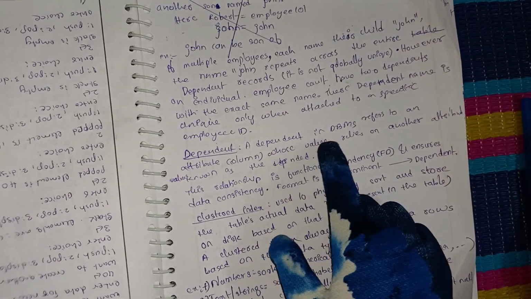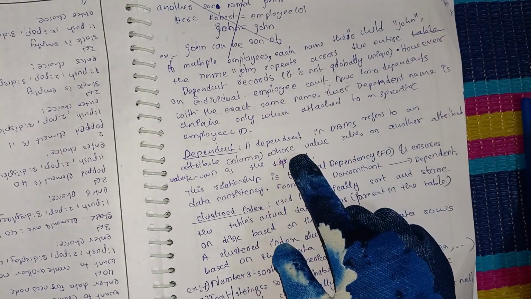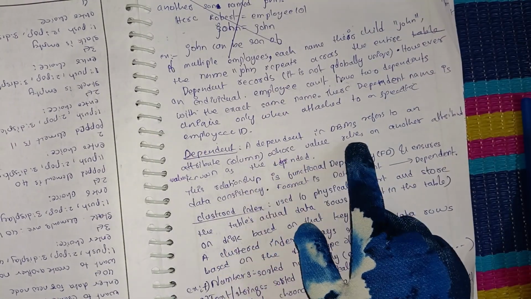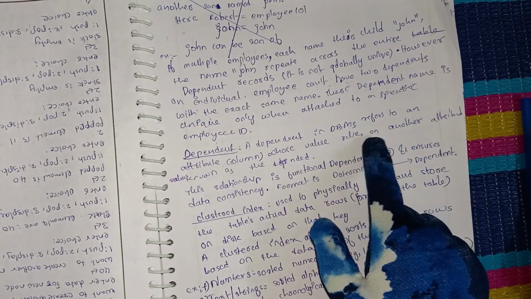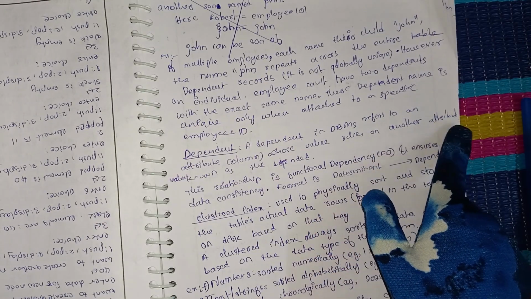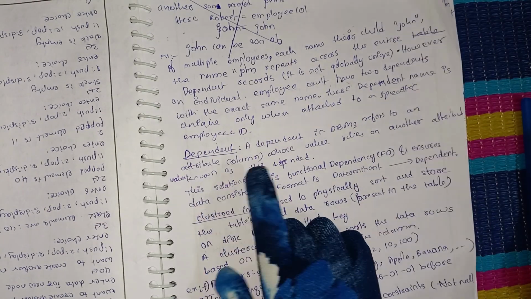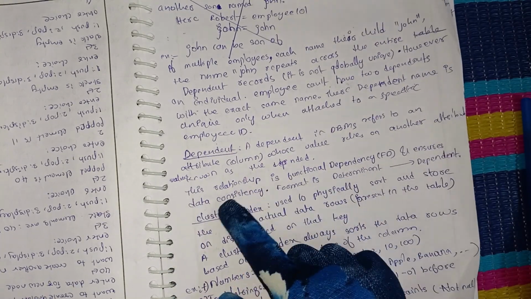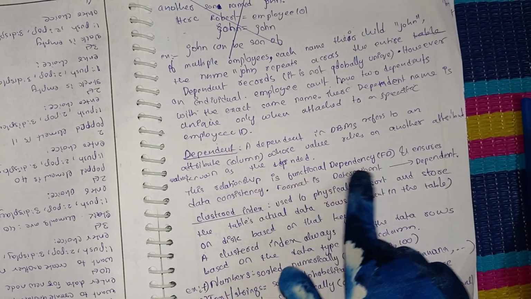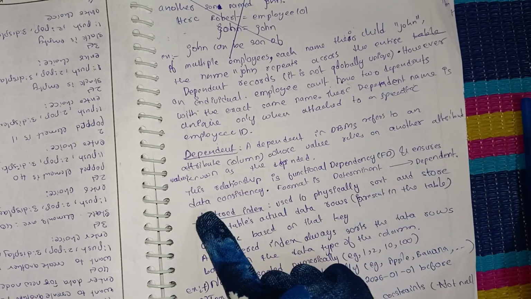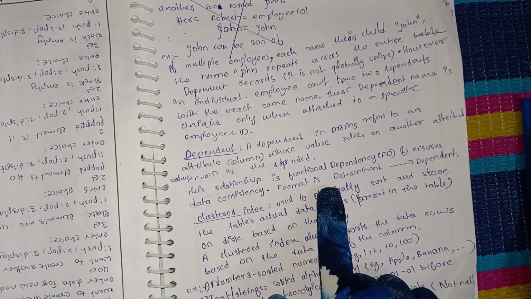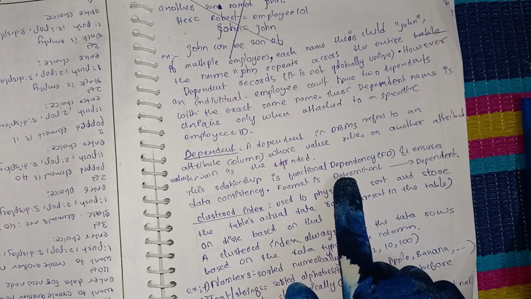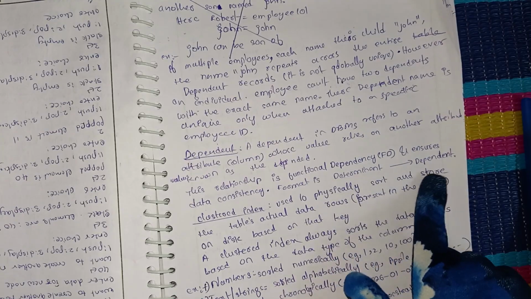So that's why it is saying that an attribute whose column values rely on another attribute, in this case employee ID, is known as dependent. This relationship is functional dependency and ensures data consistency. Format is determinant to dependent.